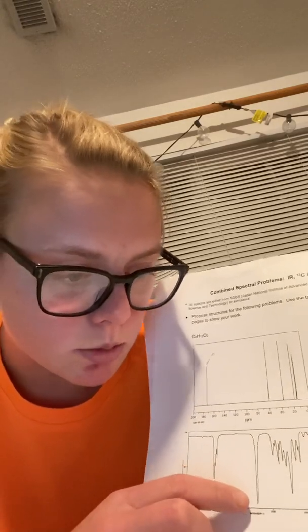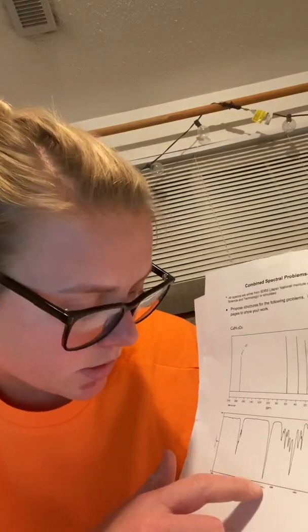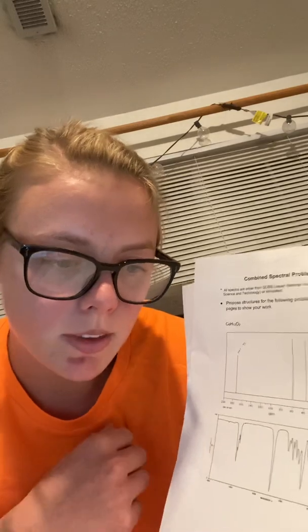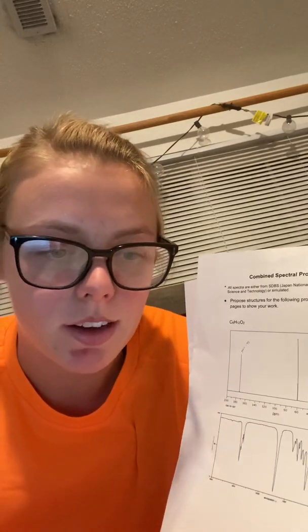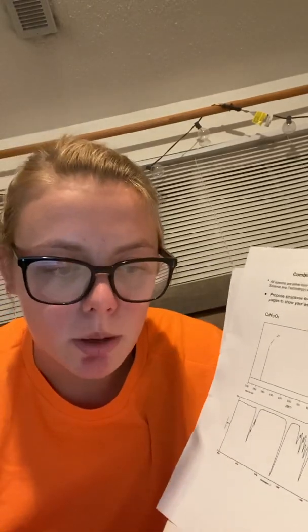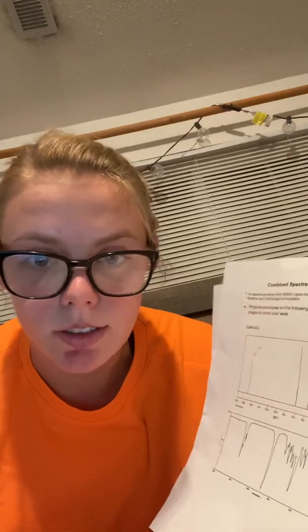And then the next one was at 1740, right here. That's going to be a carbon double bonded to oxygen. It's going to be an ester group, and it's going to be stretching. And then this one right here at about 1180, that one's going to be carbon single bonded to oxygen, and it's just going to be a stretch.